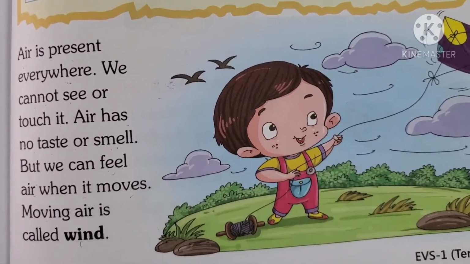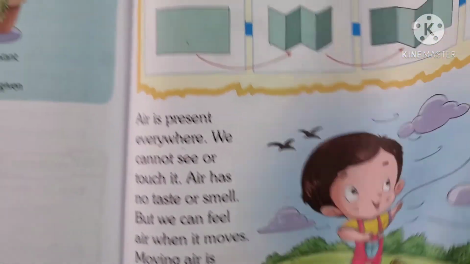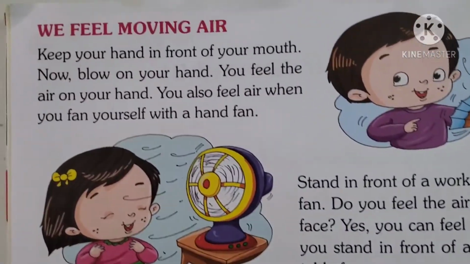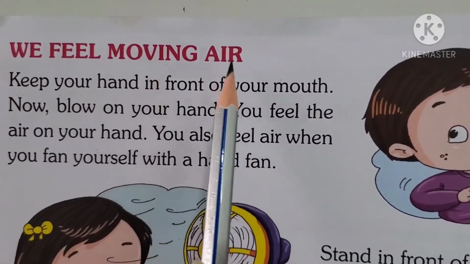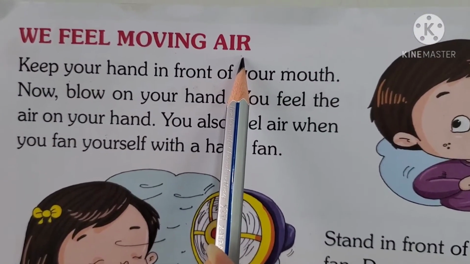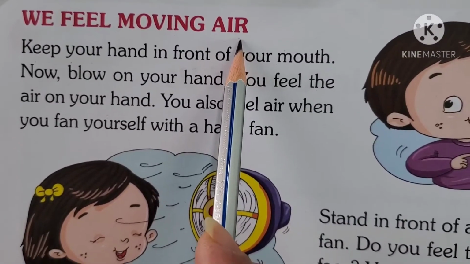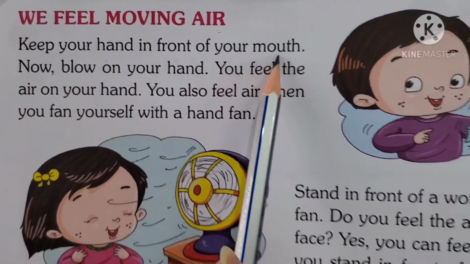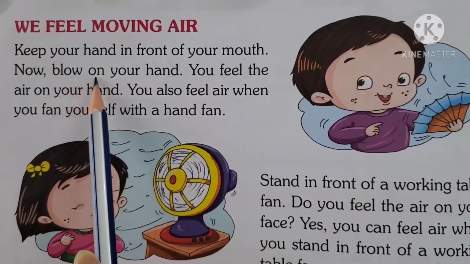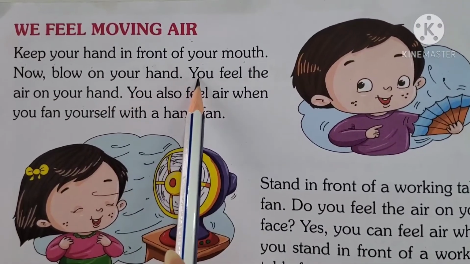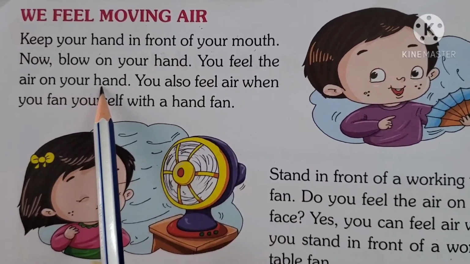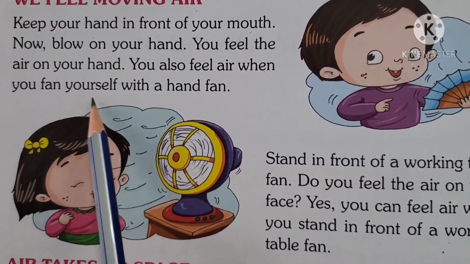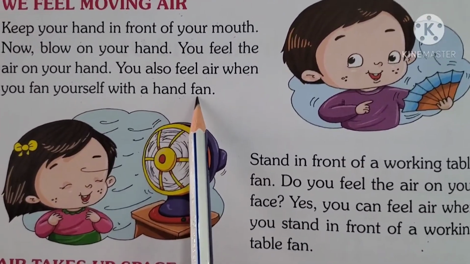Okay? Now, turn back to page number 112. Let us see now. We feel moving air. How can we feel the moving air? Let us learn about this. Keep your hand in front of your mouth. Now blow on your hand. You feel the air on your hand. You also feel air when you fan yourself with a hand fan.